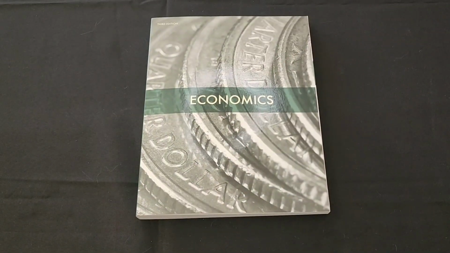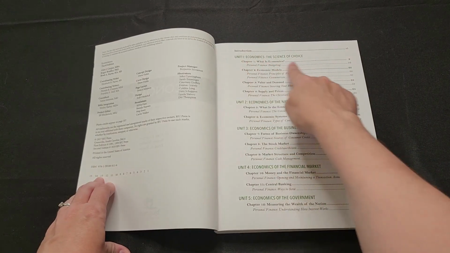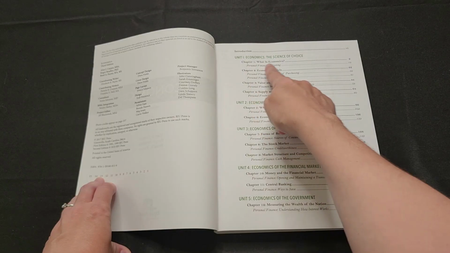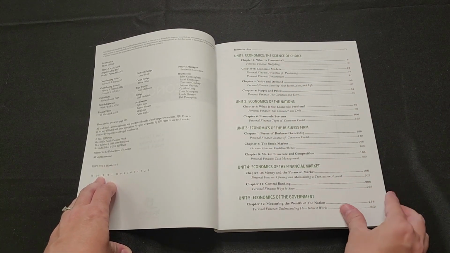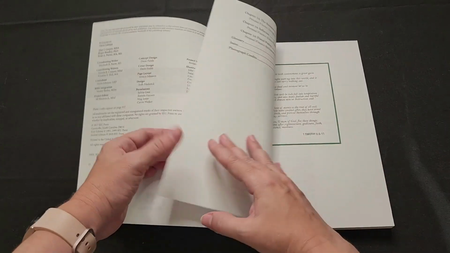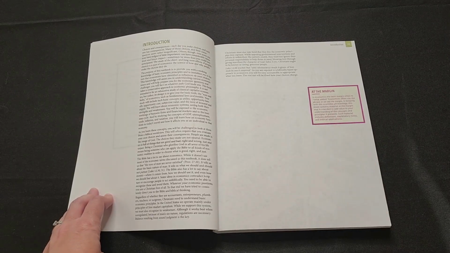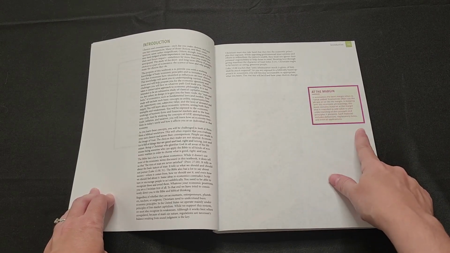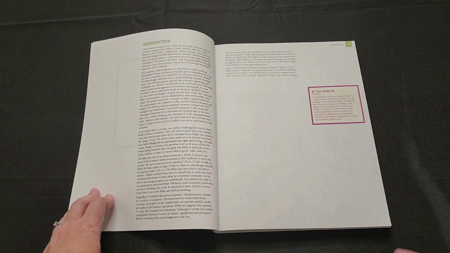Next, let's take a look at your child's student textbook. Just like in the Teacher's Edition, your student will have a table of contents with the unit titles, the chapter number and title, and the personal finance articles, along with the page numbers where these items can be found. In economics, the term margin refers to value added. In this textbook, your student will find these boxes at the margin that are designed to add value to their studies in economics.